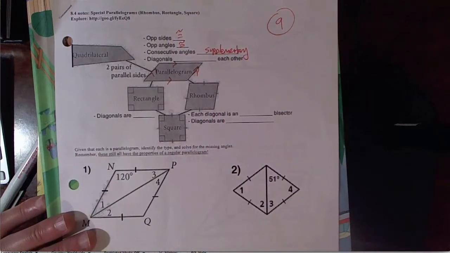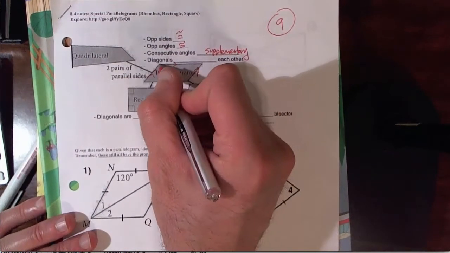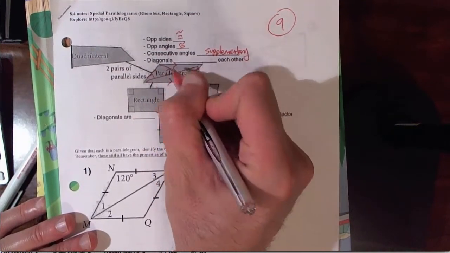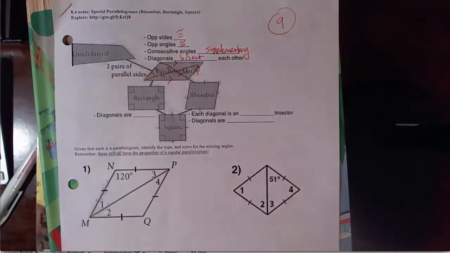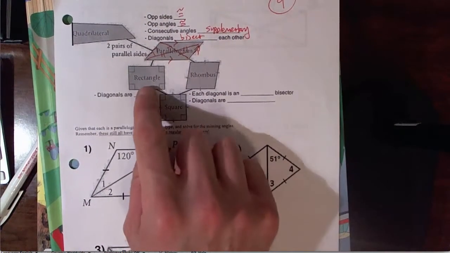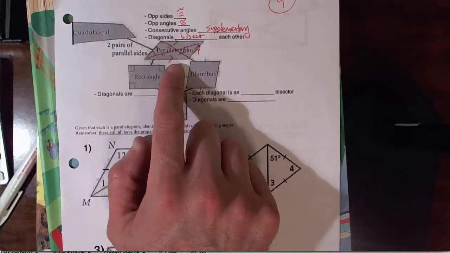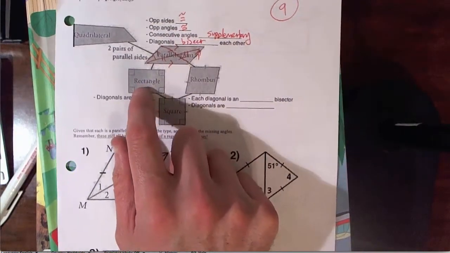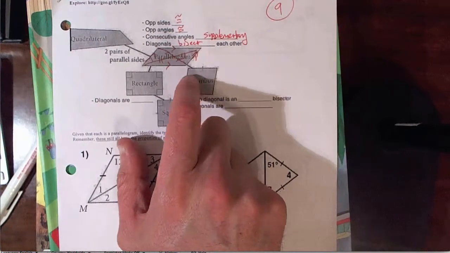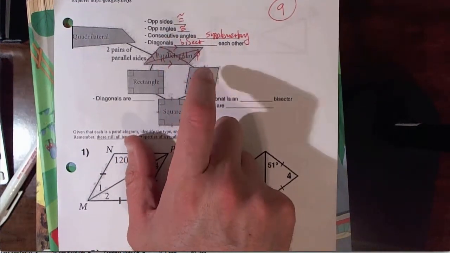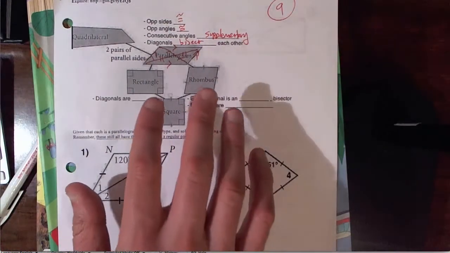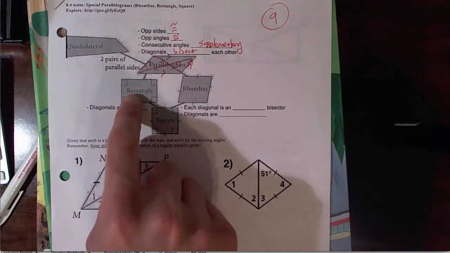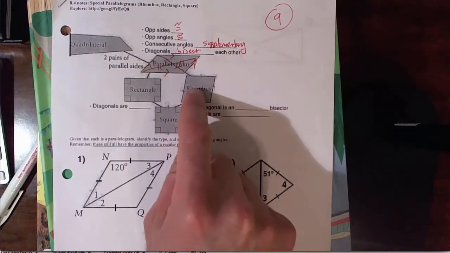Then we just proved today that the diagonals bisect each other. Right, the diagonals bisect each other. So I don't want you to forget that rectangles and rhombuses, which we're learning today, are also parallelograms. So all of these things apply to rectangles, and all of these things apply to rhombuses. A rhombus is a parallelogram. A rectangle is a parallelogram. So you could say all the same things. And a square is a rectangle and a rhombus combined.